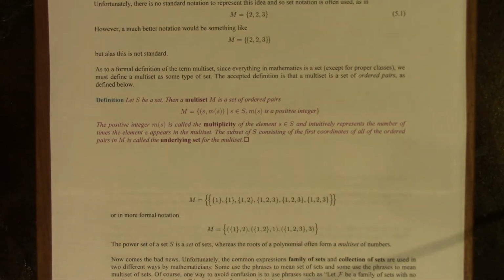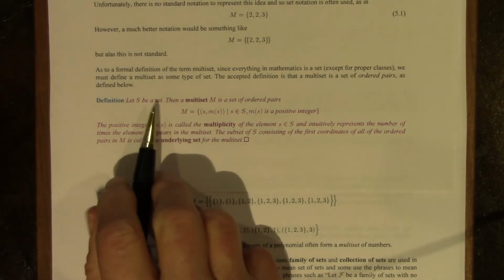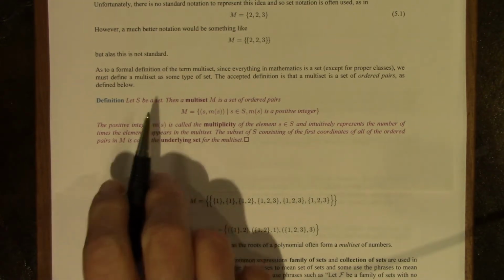Now, what about a formal definition of multiset? Well, everything in mathematics that's not a proper class is a set. And so multisets are sets. The question is, what sets? So here is the formal definition.